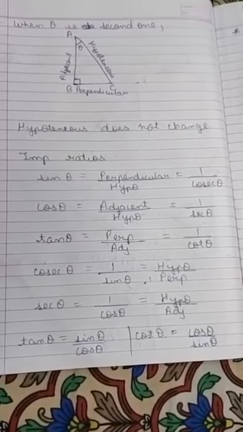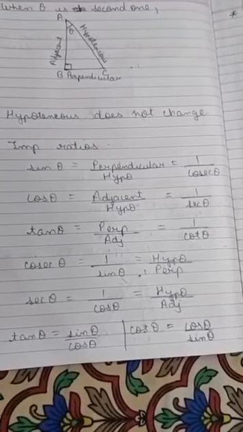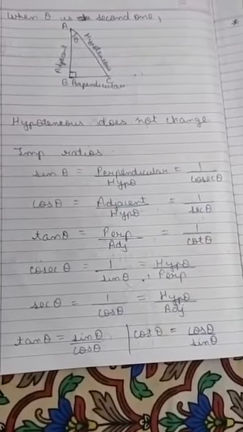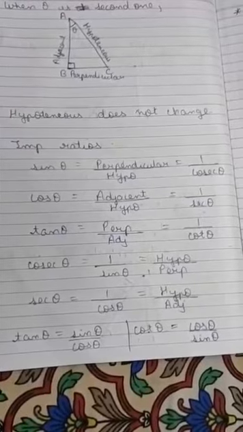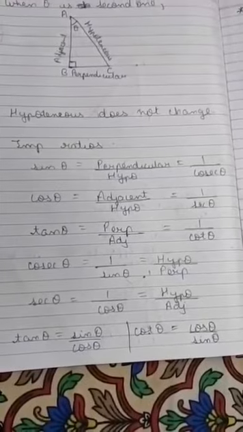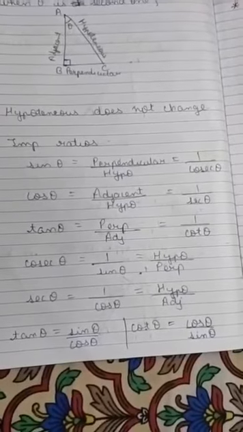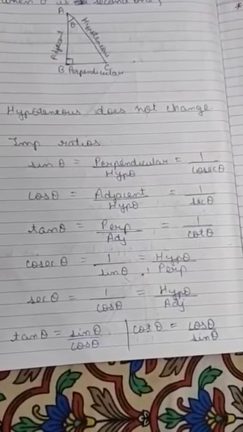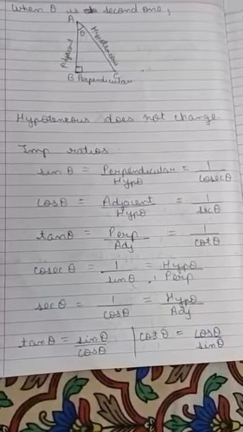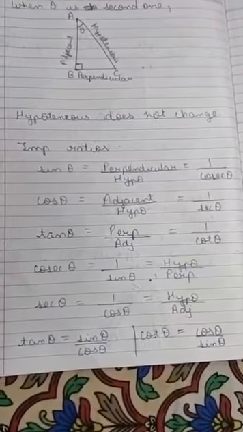Now, there are some important ratios as I told you, and their values are: sine theta is perpendicular upon hypotenuse. Also, it is the reciprocal of cosec theta. So sine theta equals perpendicular upon hypotenuse, also equal to 1 upon cosec theta. Cos theta equals adjacent upon hypotenuse, which also equals 1 upon sec theta. Tan theta equals perpendicular upon adjacent, which also equals 1 upon cot theta.